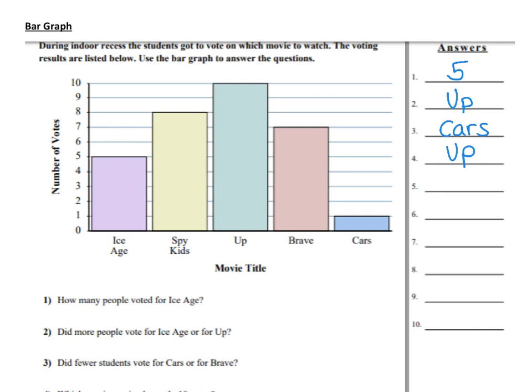5 says, what is the difference in the number of people that voted for Brave and the number that voted for Spy Kids? So the difference between the number of kids that voted for Brave and the number of kids that voted for Spy Kids is 1. Question 6 says, what is the combined number of people who voted for Up and Brave? So Up and Brave, if I added those together, I would get 17. Question 7 says, which movie received the most votes? The movie that received the most votes was Up. Question 8 says, which movie received the fewest votes? Cars received the fewest votes.